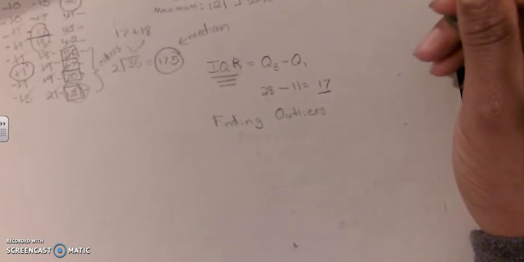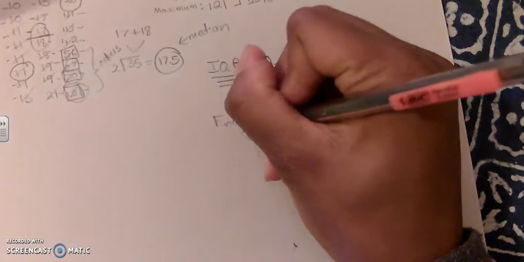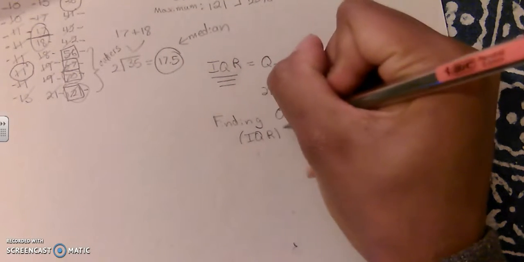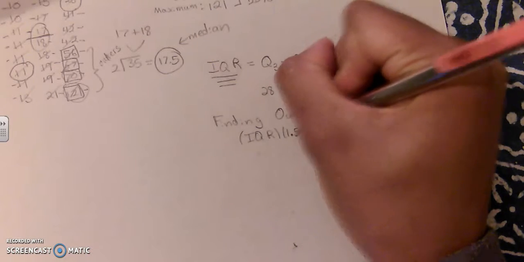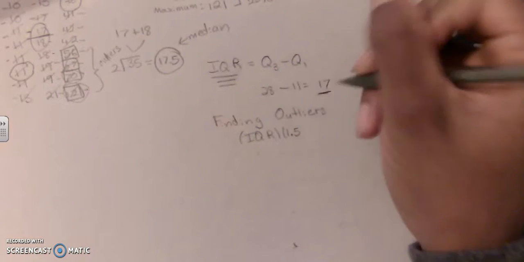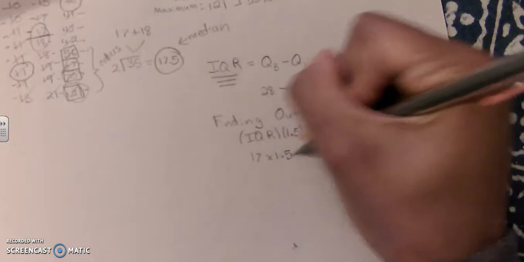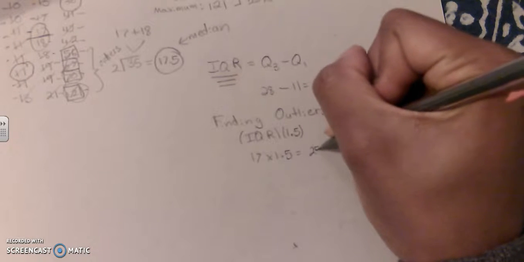So our first step for finding outliers is to multiply our IQR by 1.5. Now recall that we just found our IQR and it's 17. So multiplied by 1.5, we get 25.5.